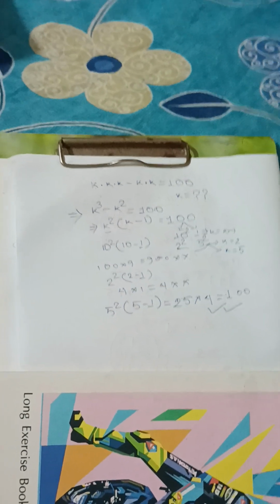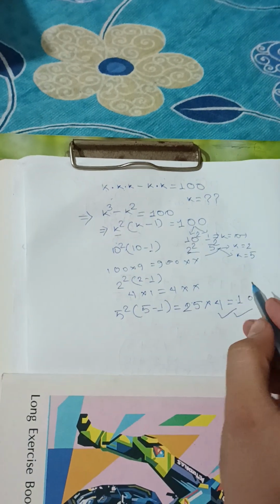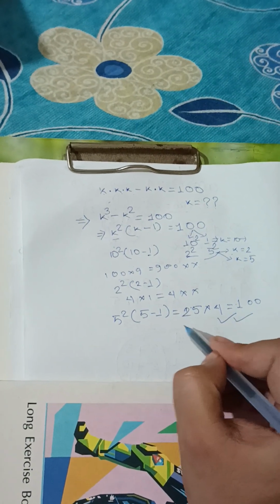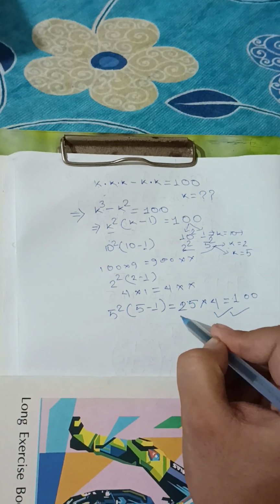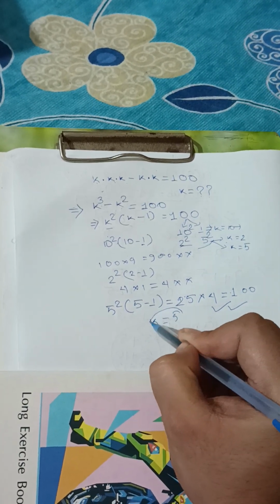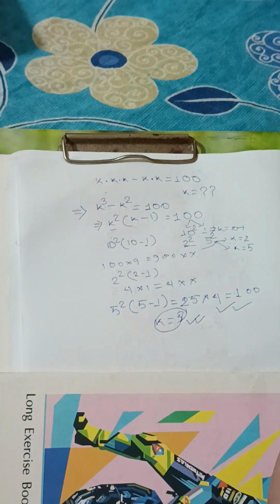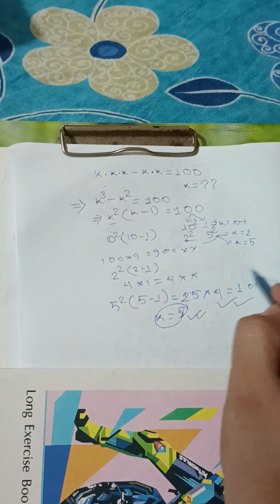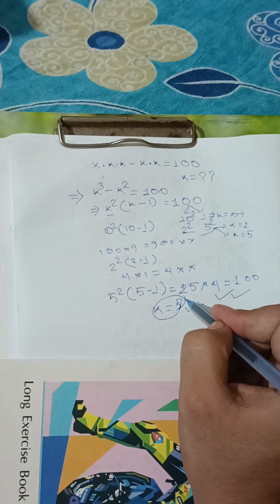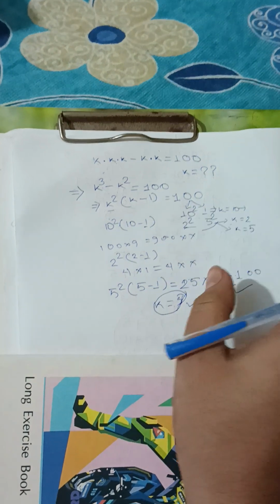So you can see that this is a third degree equation. So here we also have three solutions for k. One of them is a real number, that the value of k is 5. This is a real number, and the other two are imaginary numbers. Okay, mainly we ask for the real solution for the equation.